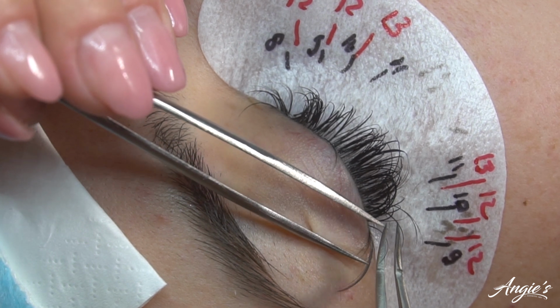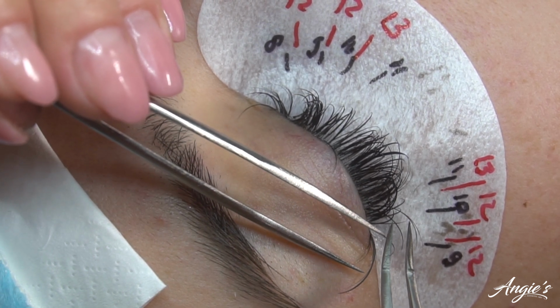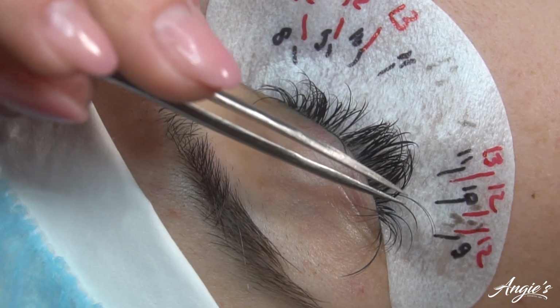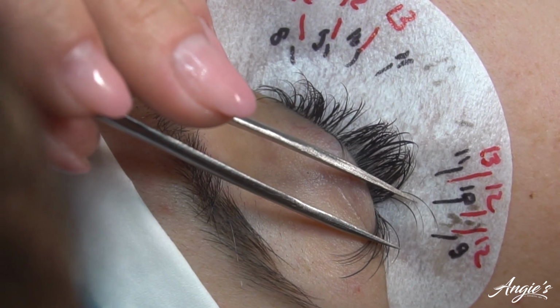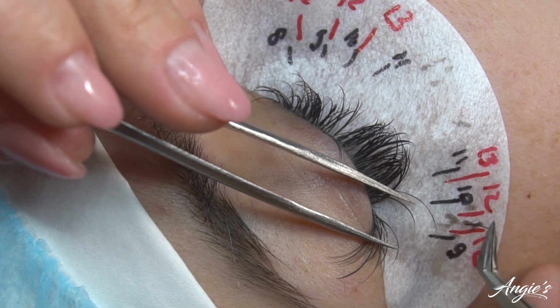On the fine and short eyelashes, we limit the fans to 2D, and after application we will follow it for a moment to ensure the optimal direction and adhesion.